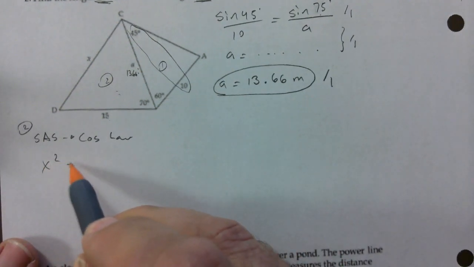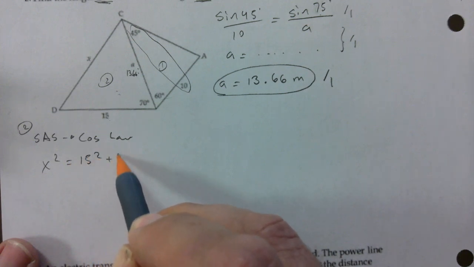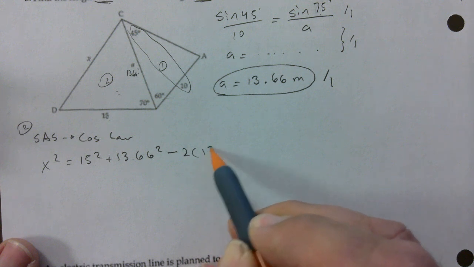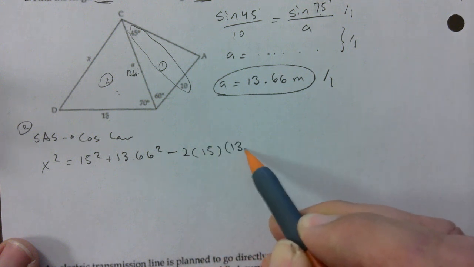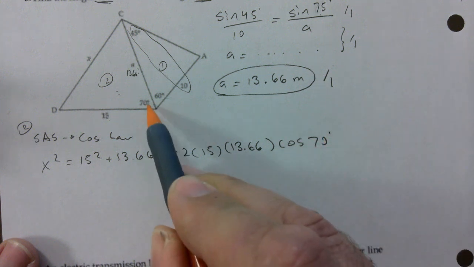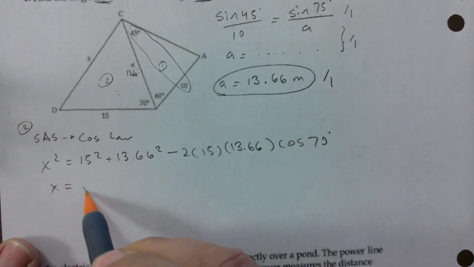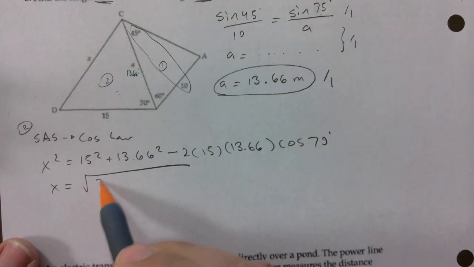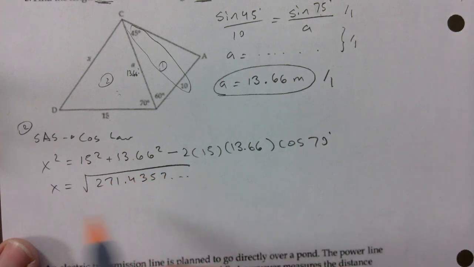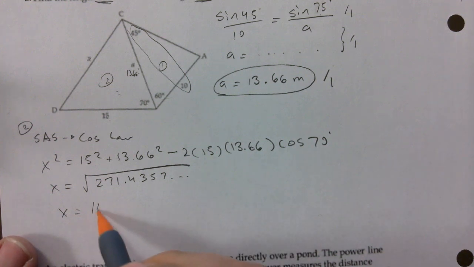So x squared is going to be 15 squared plus 13.66 squared minus 2 times 15 times 13.66 times cosine of 70, right? Square root of 271.4357. So we get 16.48 there.